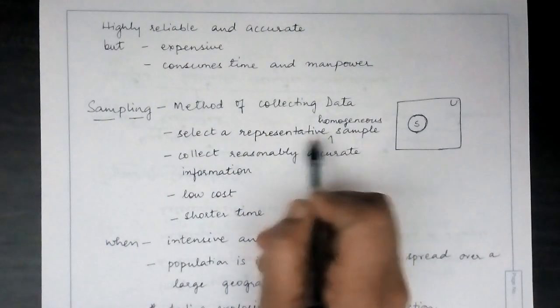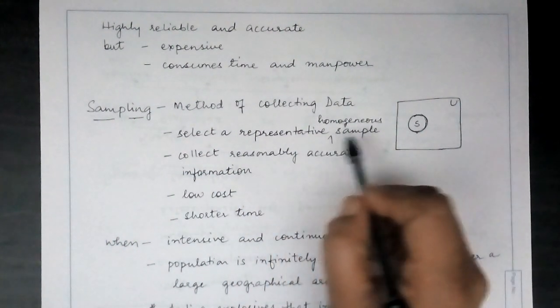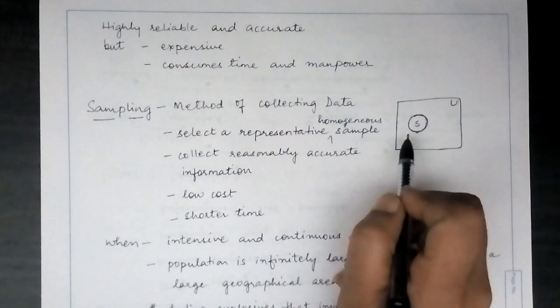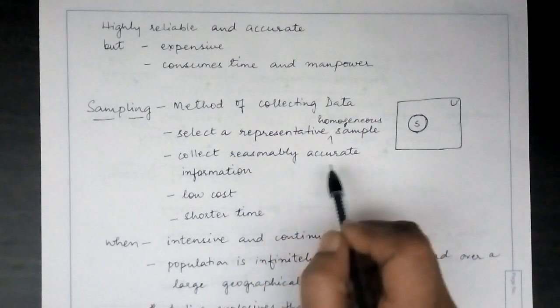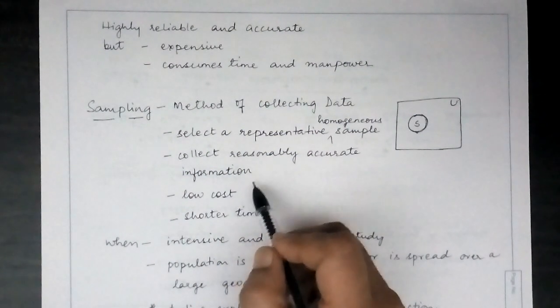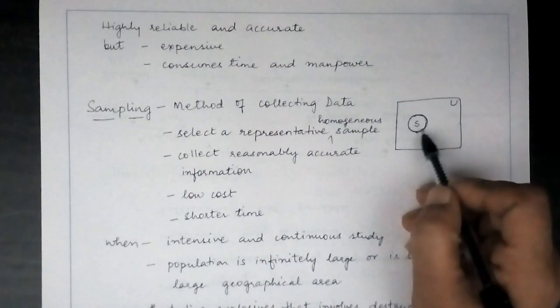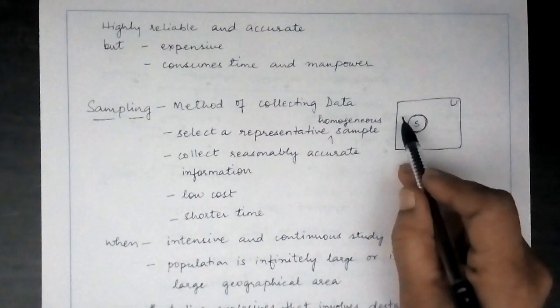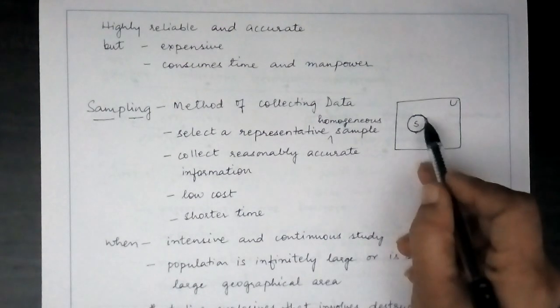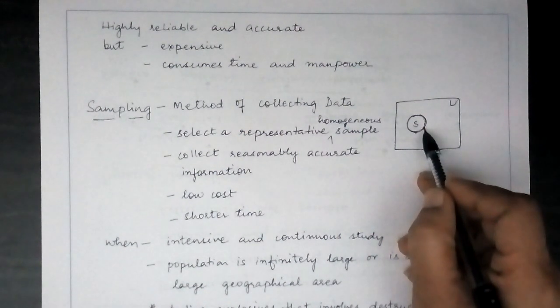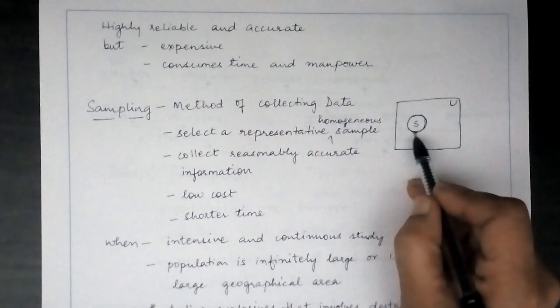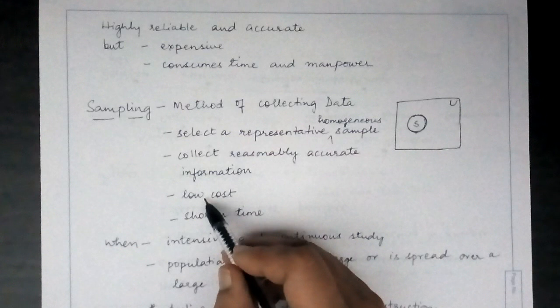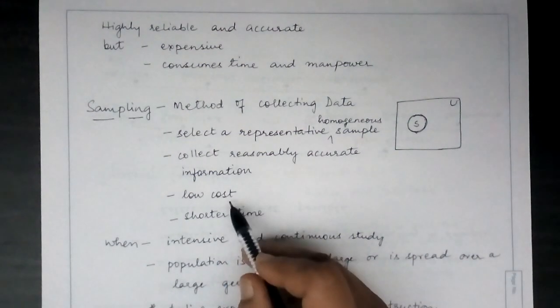Here, a representative homogeneous sample is selected and they collect reasonably accurate information because we think that this sample represents the whole of the universe. Hence, whatever data is collected from the sample is taken to be for the whole of the universe. Since it's only a part of the population, it takes less time and also will cost very less.